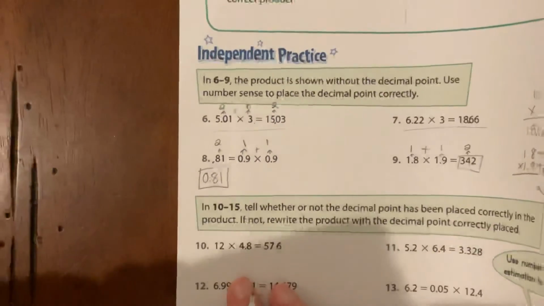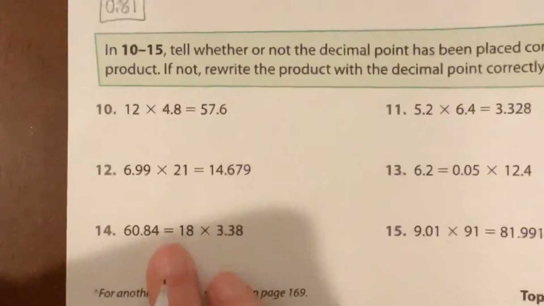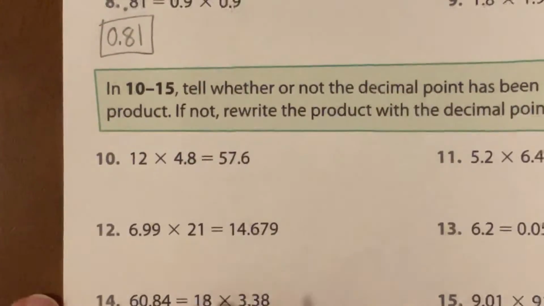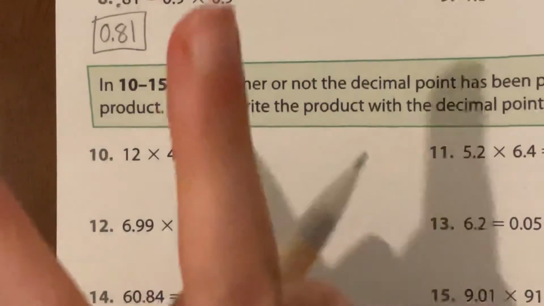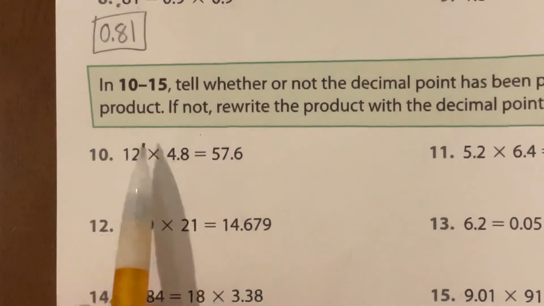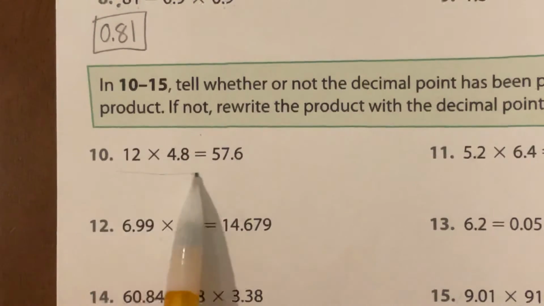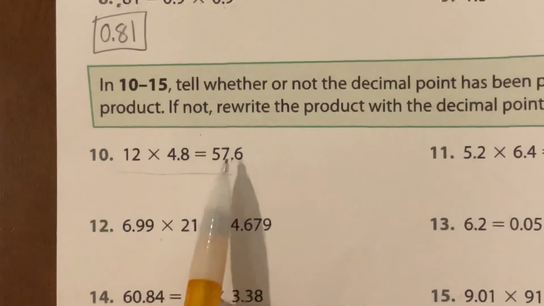Now we're going to do 2 problems. We'll probably do some more problems like this tomorrow. But what we're going to do is tell if they're right or if they're wrong, okay? We're going to do 2 of these. We'll just do this one and this one. Okay, so first I want you to write this problem. 12 times 4.8 equals 57.6.